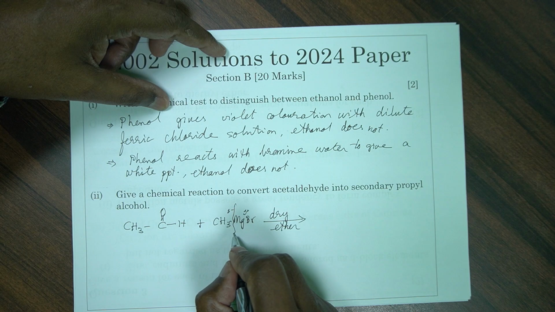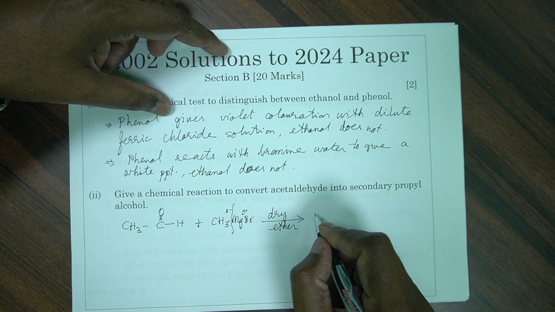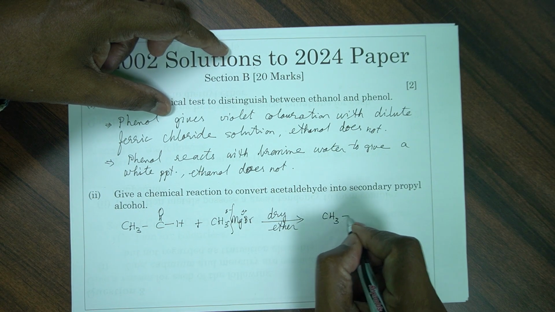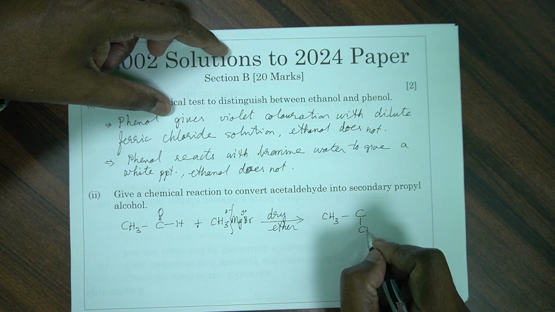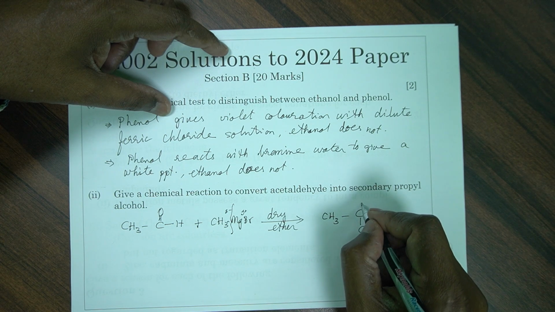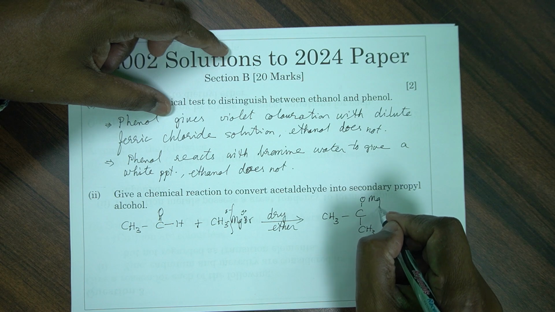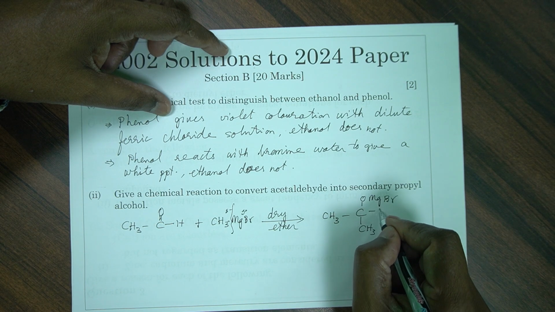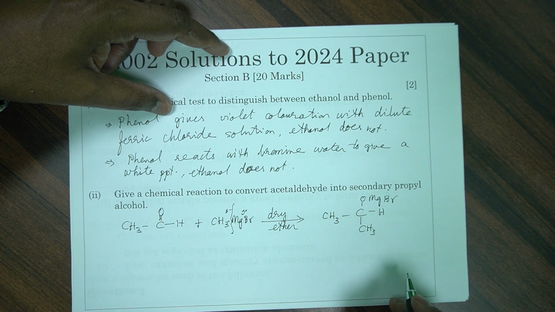The methyl group splits here and joins the carbon. So CH3, C, the methyl group comes here. The double bond O becomes OMgBr, and the hydrogen is there. So this is an addition product.